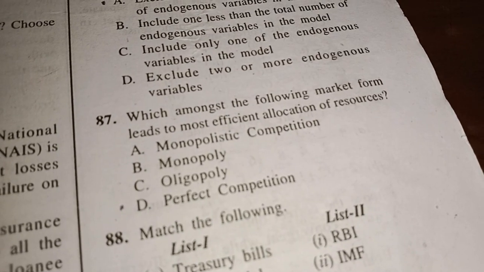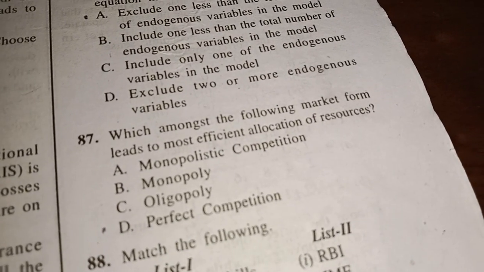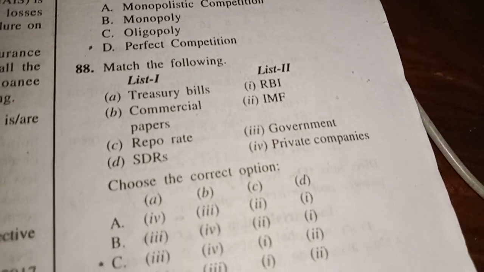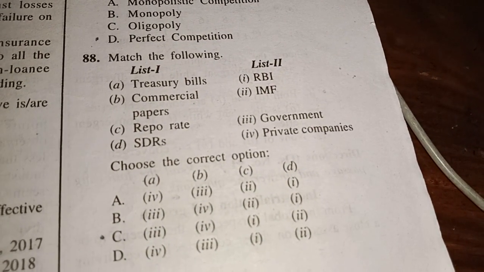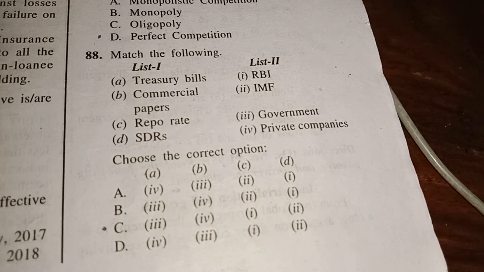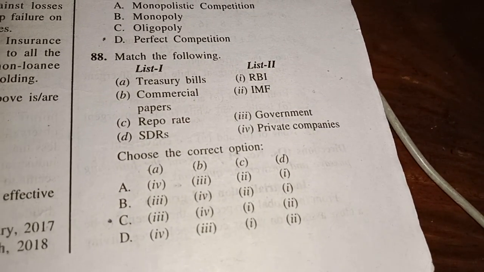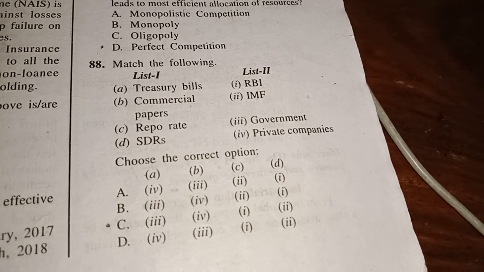Which among the following market forms leads to most efficient allocation of resources? Perfect competition. Treasury bills, 3 number, Government. Commercial papers, 4 number, Private companies. Repo rate, 1 number, RBI. SDRs, 2 number, IMF, International Monetary Fund.